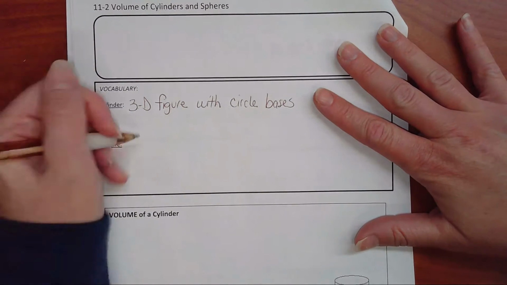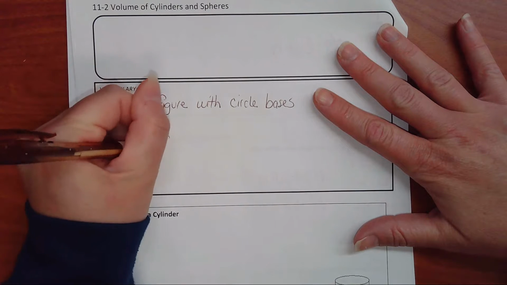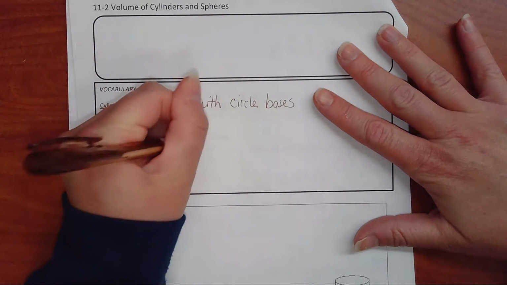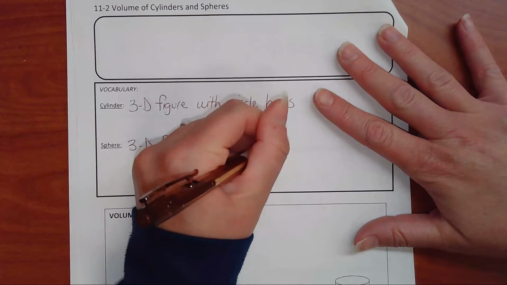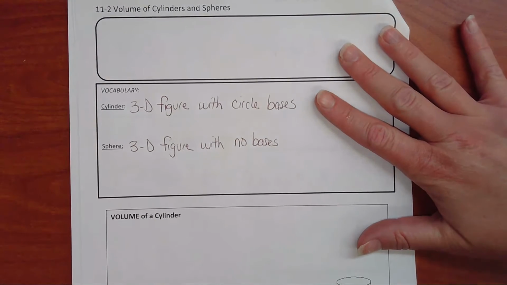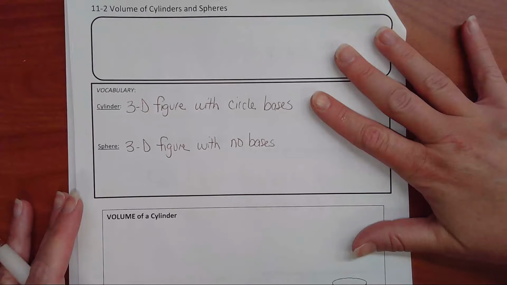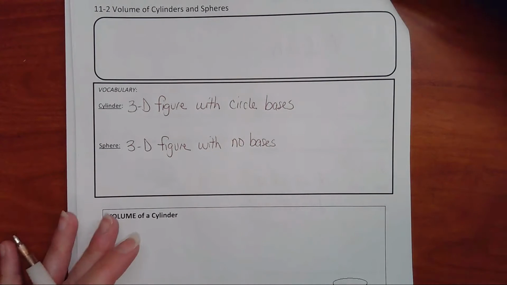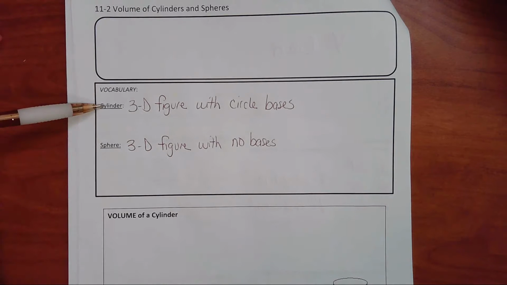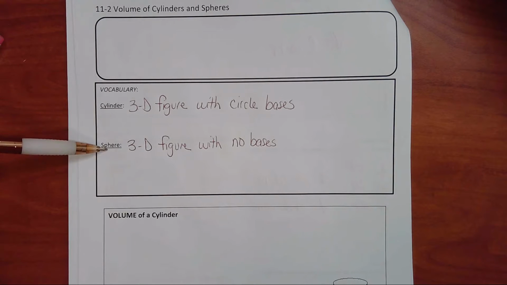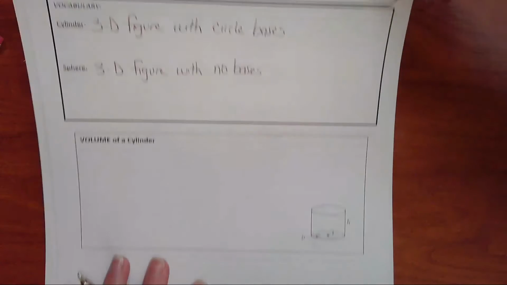And then a sphere is a 3D figure. It's like a ball with no bases. So we're only going to be able to find the volume of a sphere. We actually don't do surface area of it. And there's a reason for it, but I'm sorry, we don't do lateral area. But so we will be doing cylinders today and spheres, and we're going to start out with cylinders.